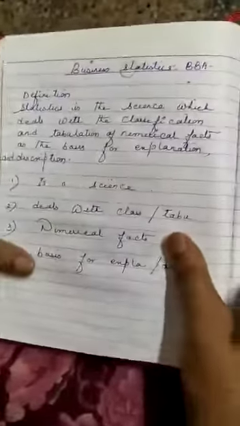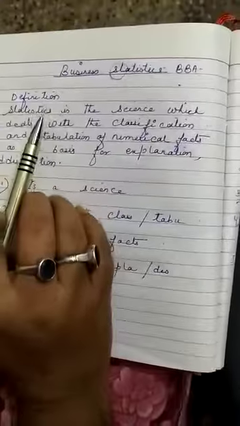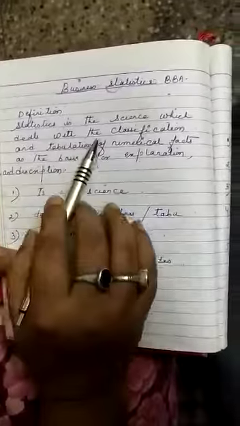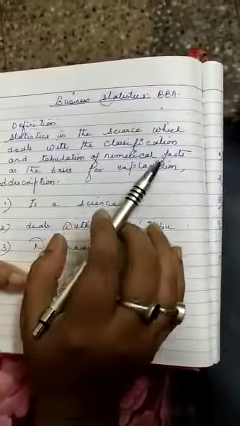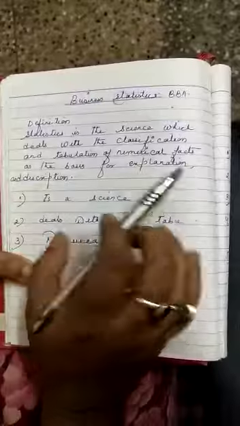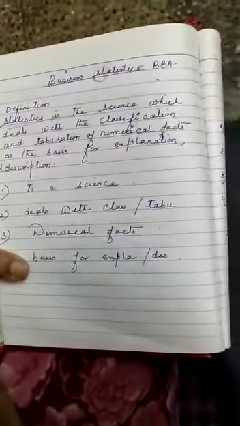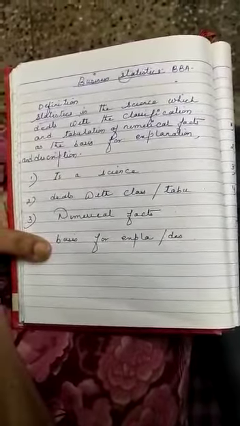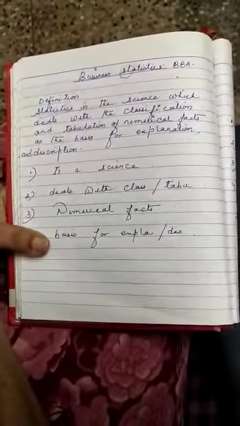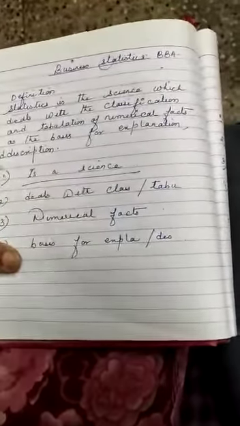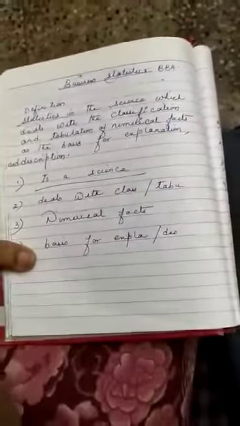Now, business statistics. What is business statistics? We define statistics as the science which deals with the classification and tabulation of numerical facts as the basis for explanation and description. It is a science. Why is this a science? Statistics is a science because it deals with facts, figures, principles. Anything which can be proved, which can be presented, is a science. So, statistics is a science. It deals with classification and tabulation.